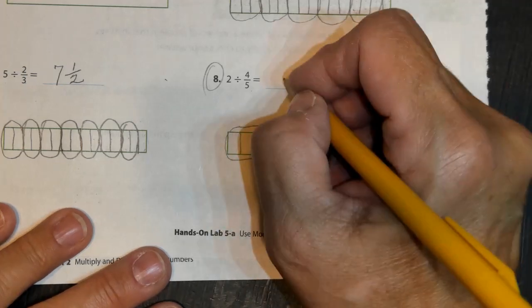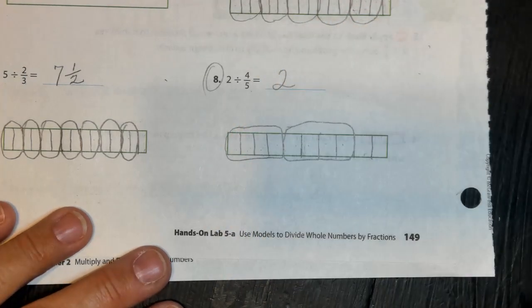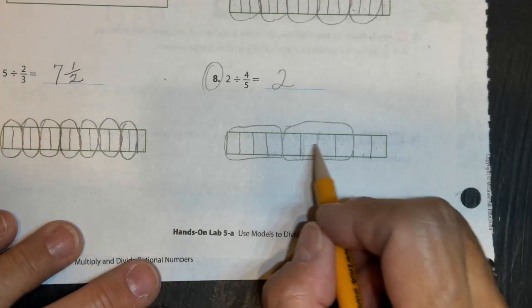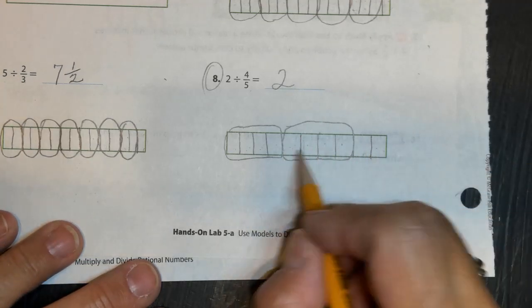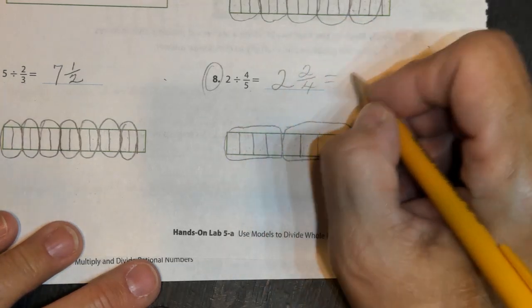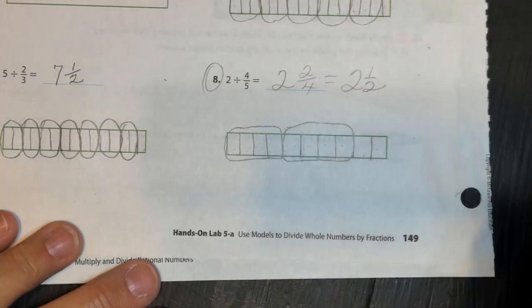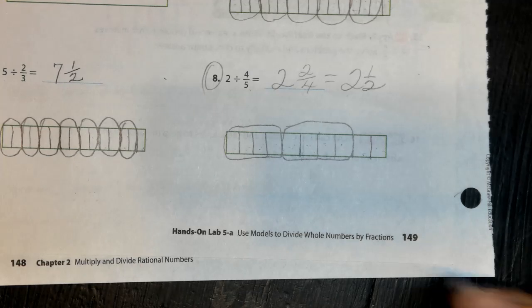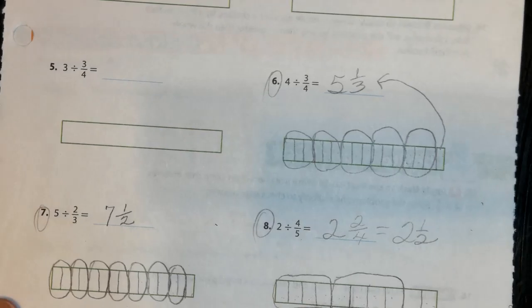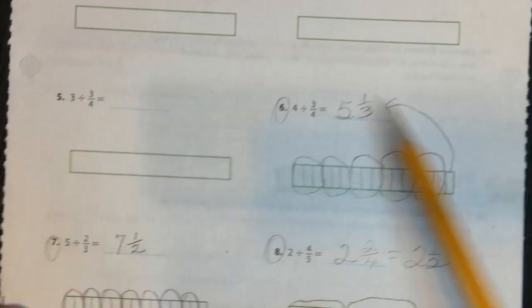So we have 2 wholes, right? And we have 2 left over. Now see, this has 1, 2, 3, 4. If you have 2 out of 4, isn't that the same as 2 and 1/2? Okay. Pretty interesting, huh? Now, you should be able to do 1 through 5 easily by yourself, okay?